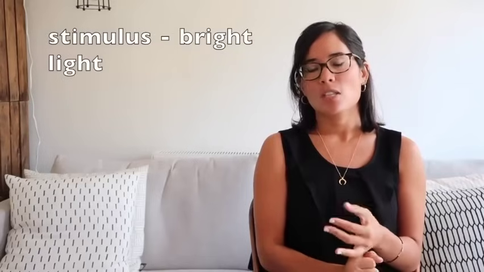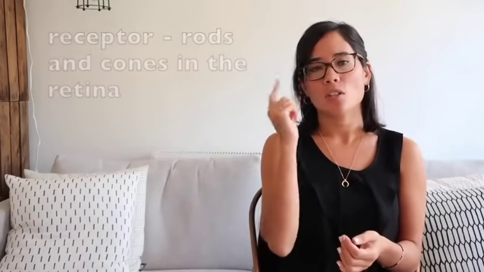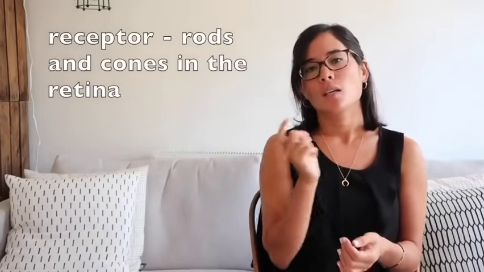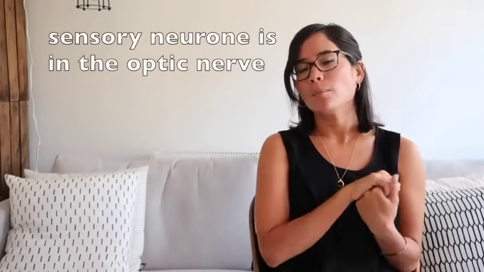So the stimulus will be lots of light. The receptor will be the rods and cones on your retina. Then the sensory neuron will pass along the optic nerve to the brain, and there will be a relay neuron.